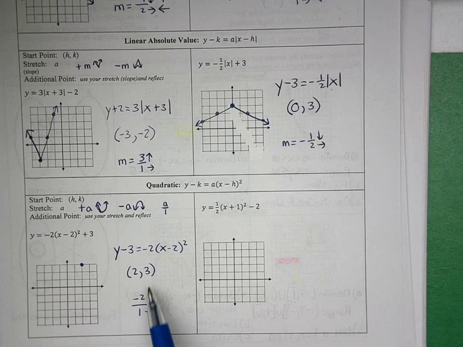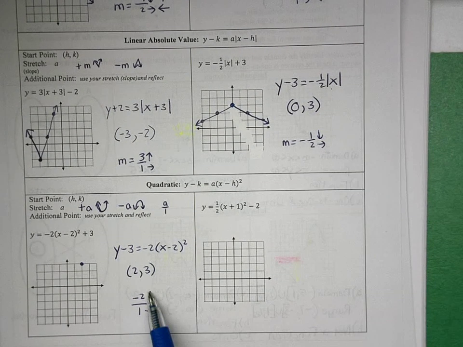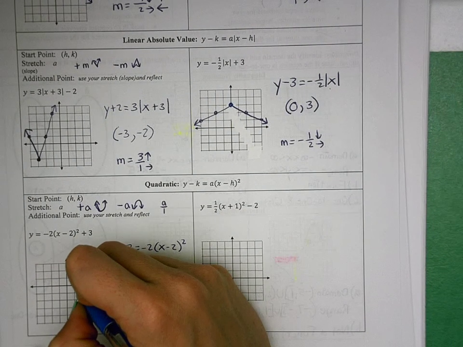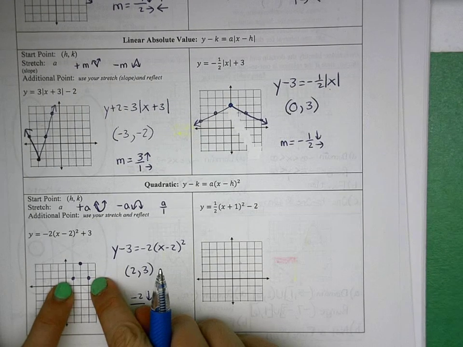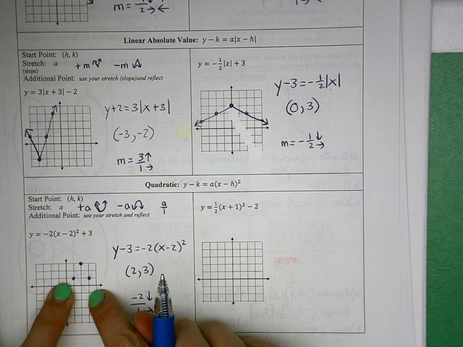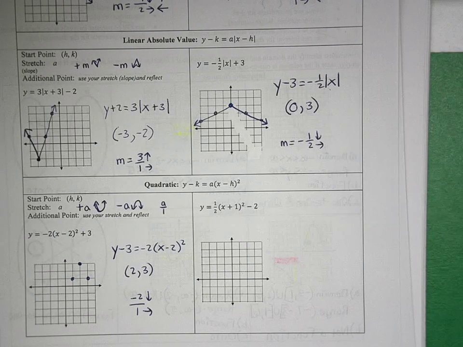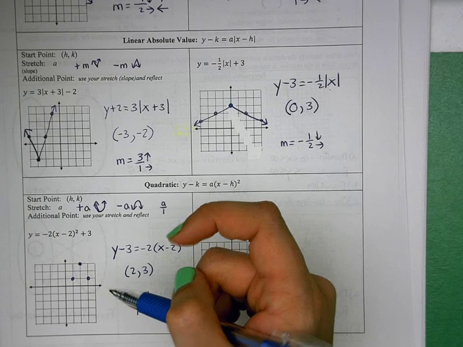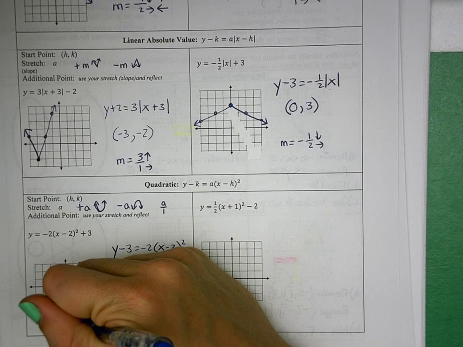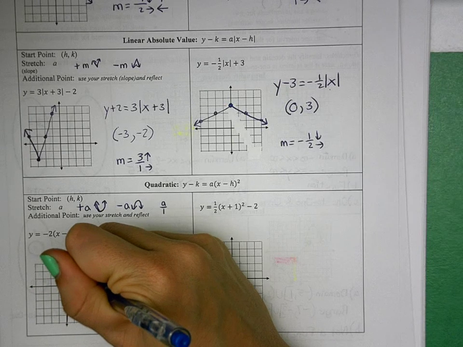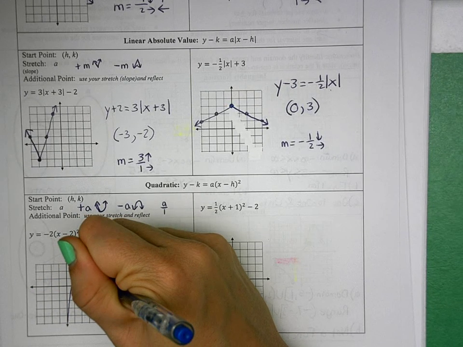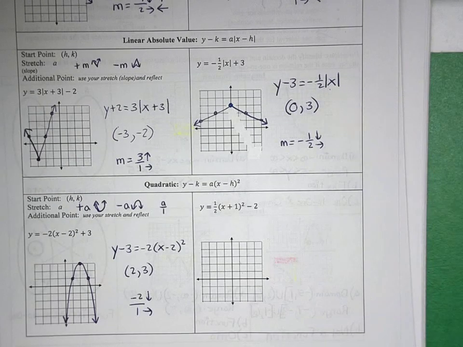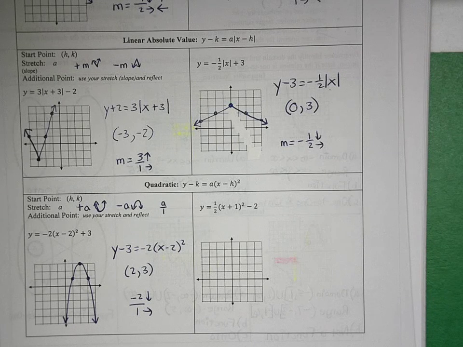Our a over 1 is negative 2 over 1, and so we'd be going down 2 over 1. And again, this is only for the first point on either side of our vertex. We do not keep doing that down 2 over 1. Quadratics are not consistent, right? Okay, and so then you've got your graph. Okay, so we've got our u here. We're done. Okay, go ahead and pause the video, give that next one a shot.